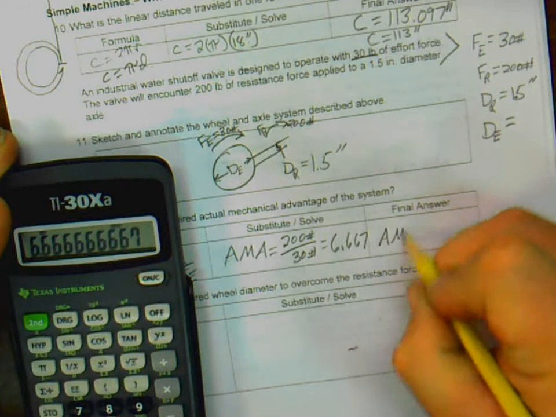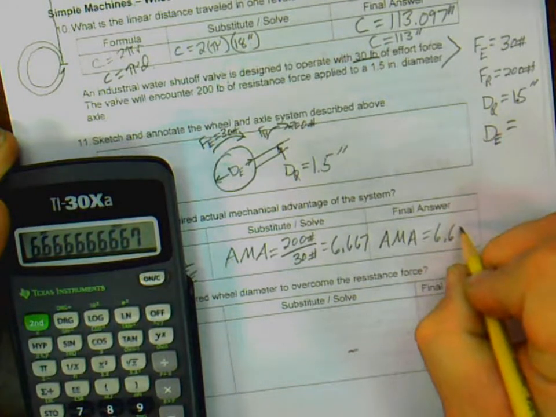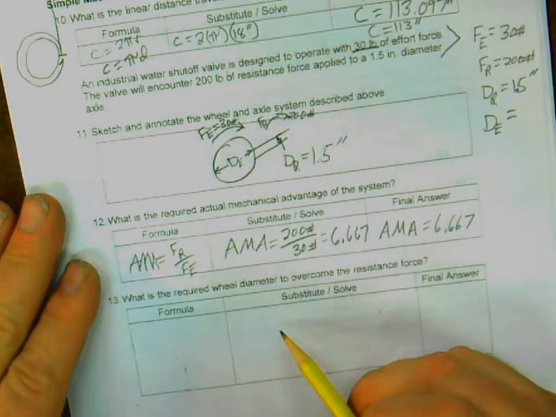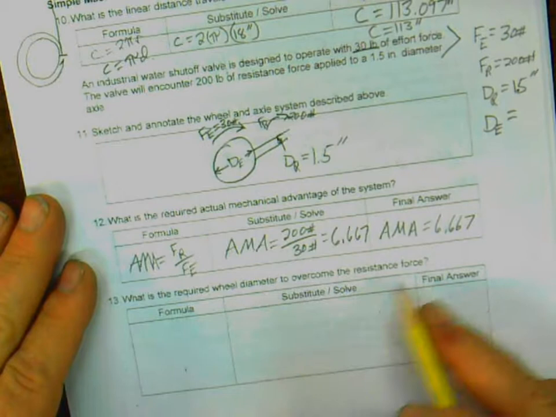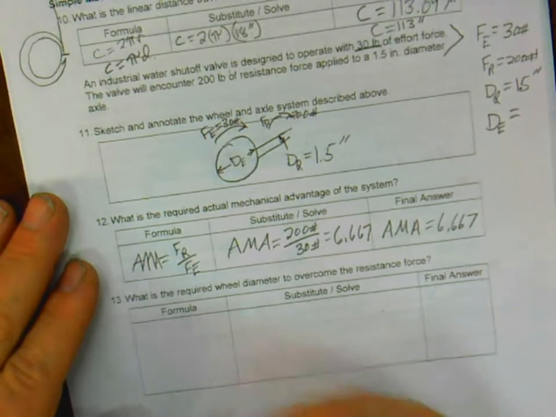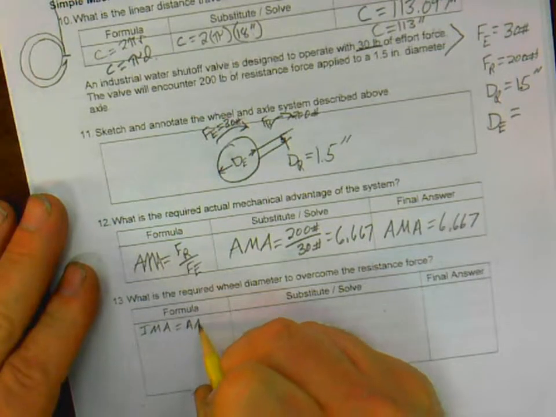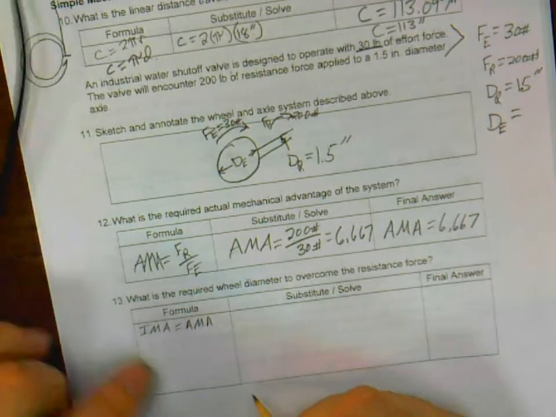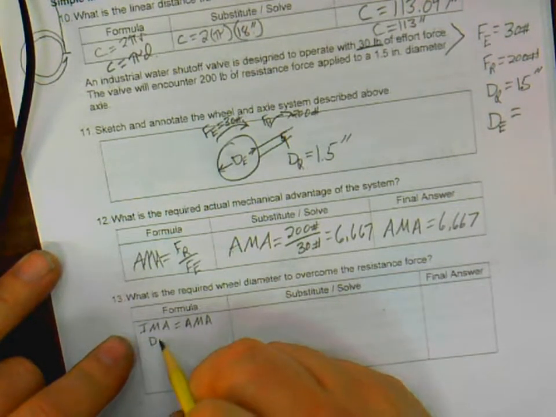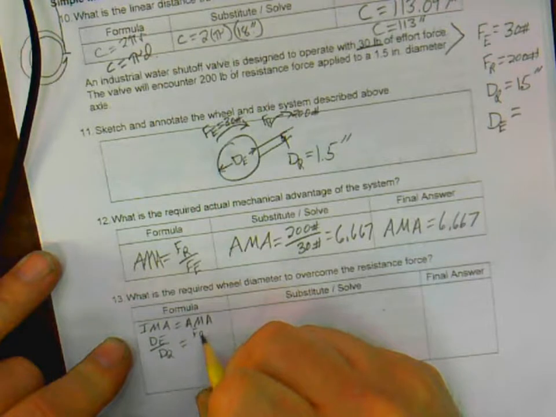Well, here we can use a couple of formulas. We still have our IMA equals AMA formula that we could use, and with that we're just going to basically substitute DE over DR equals FR over FE. Now, keeping this in our formula here, I want to cross multiply and show you what happens when we cross multiply.